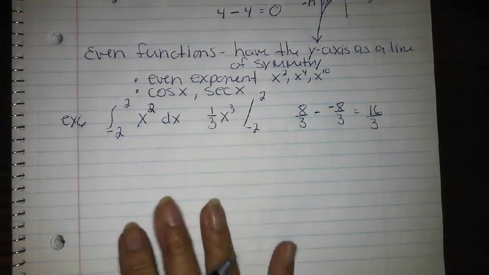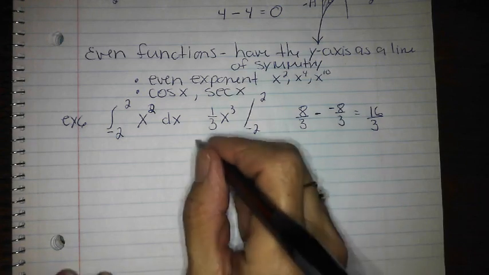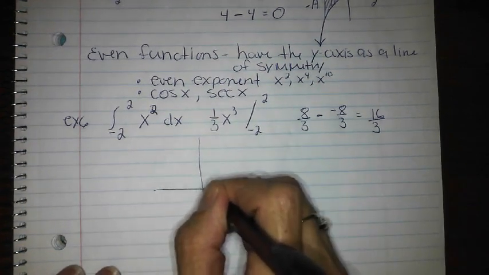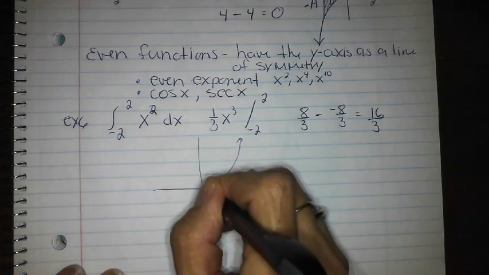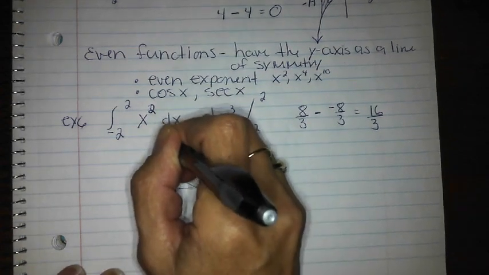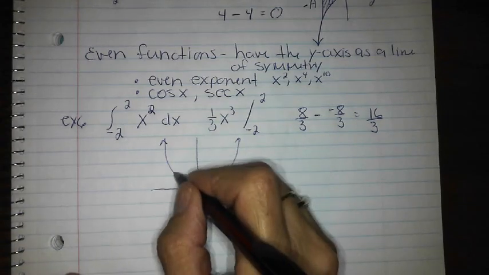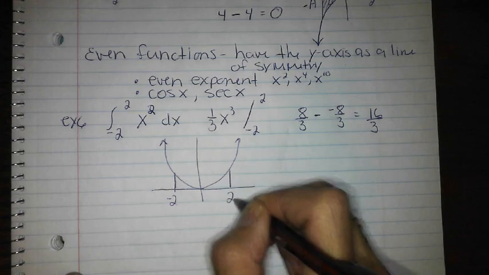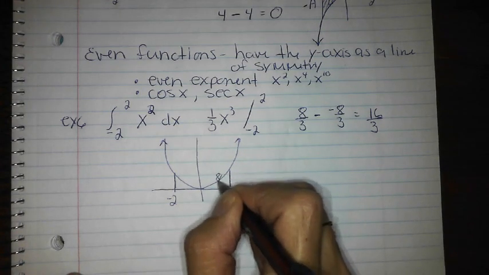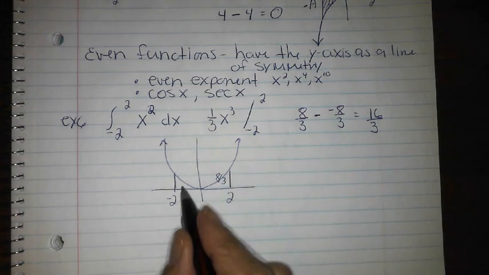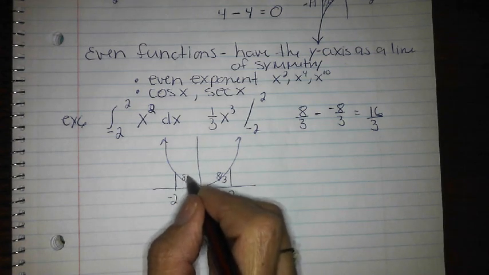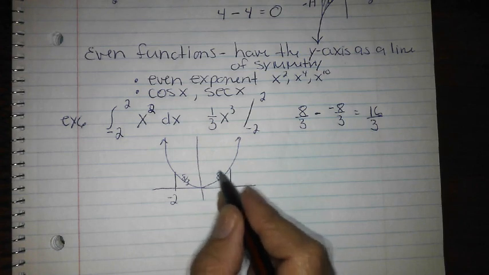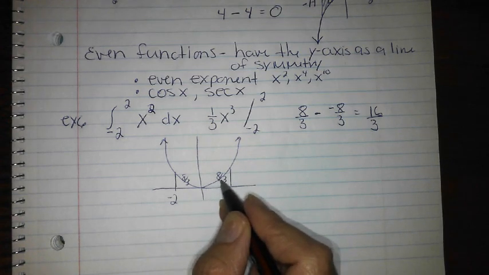So, the shortcut here, it's not much of a shortcut. Not like the other one where it always comes up 0, but here, what happens is you get -2 to 2. This was 8/3. It's giving you the 8/3 over here and combining, so you're really just getting the first chunk of it doubled.